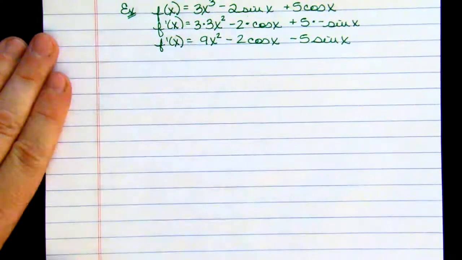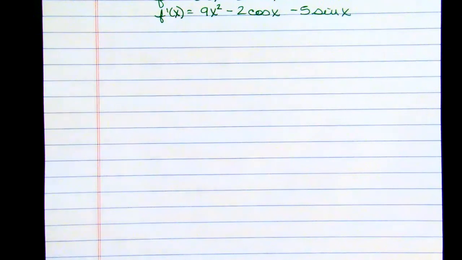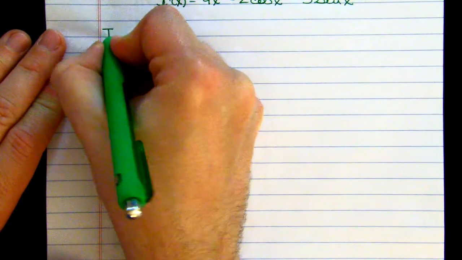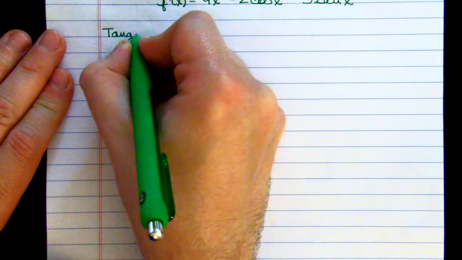Next thing I want to talk about, those are basically all the derivative rules we're going to deal with for right now. As we move through the rest of this unit, and as we move through other units this year, we'll add a couple more to the list. I want to go back and revisit tangent lines.